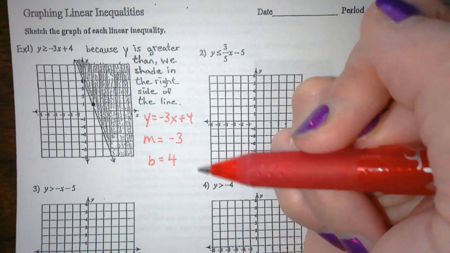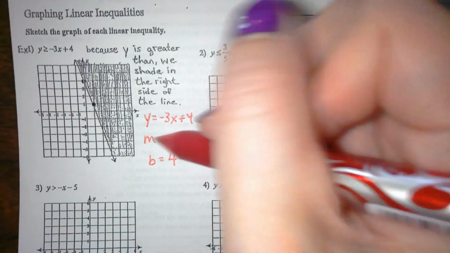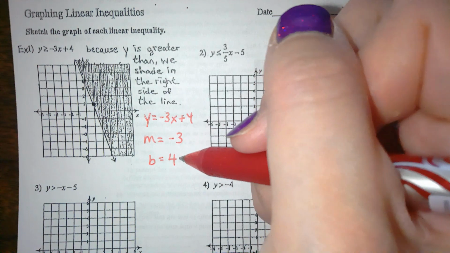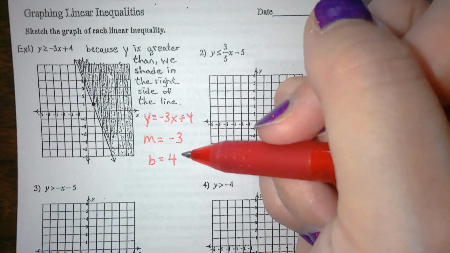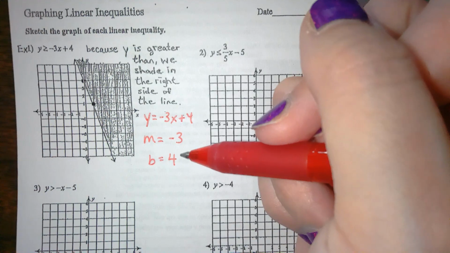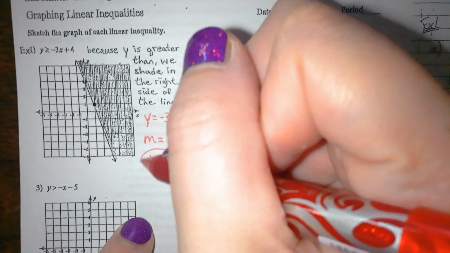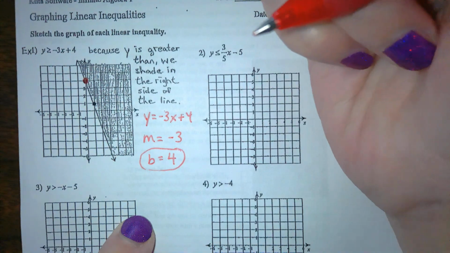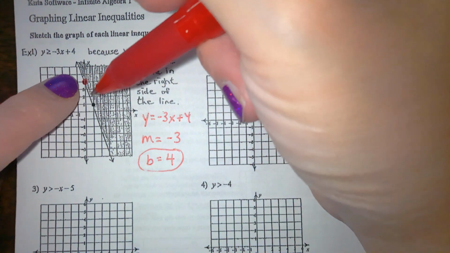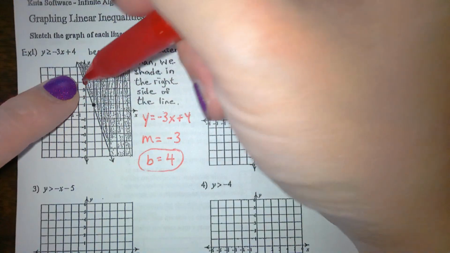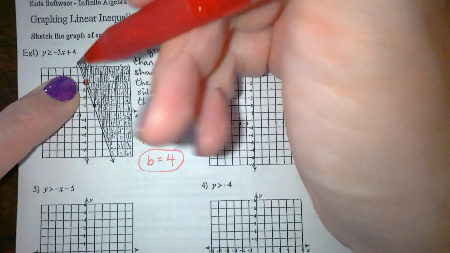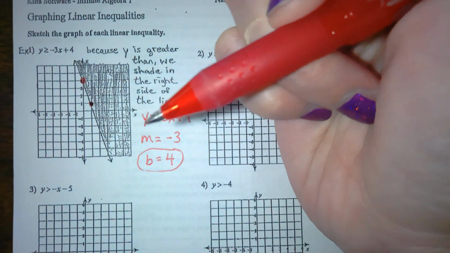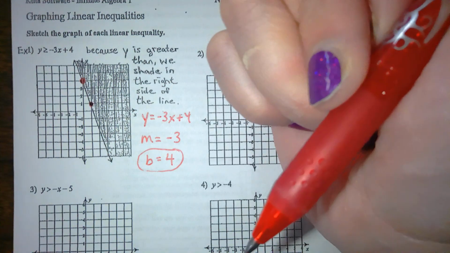Okay, so when we graph it, do we graph the negative 3 or do we graph the 4? Which do we do first? Yeah, good. So we're going to plot this point first, which gives us this point right here. And then from this point, not from 0, 0, we're going to do our slope of negative 3. So go down 3, 1, 2, 3 over 1, which gives us this point. Once we have 2 points, we can graph our line.